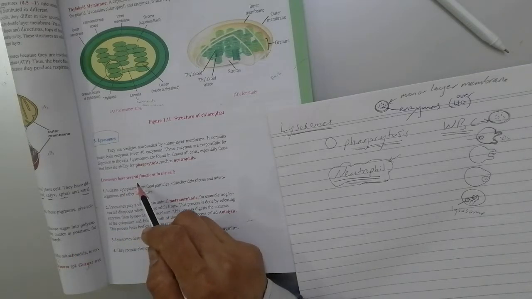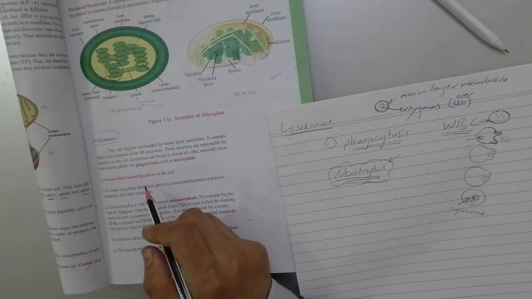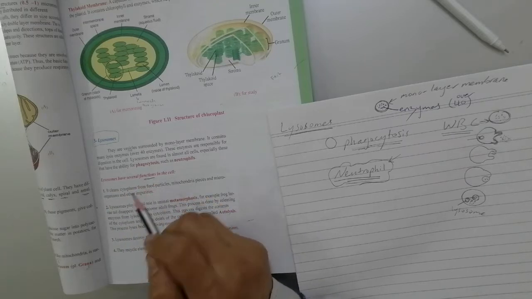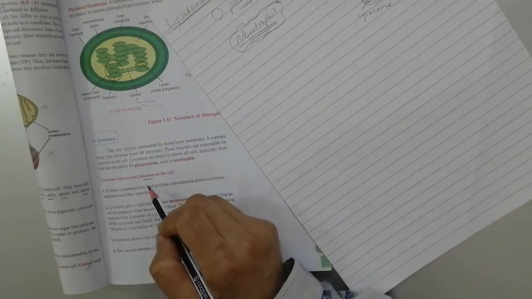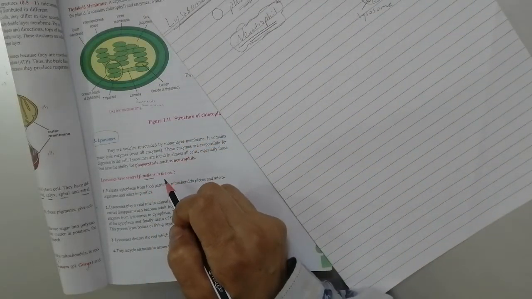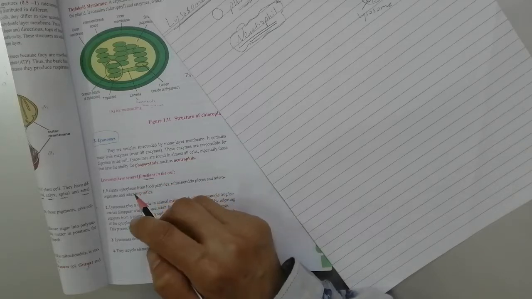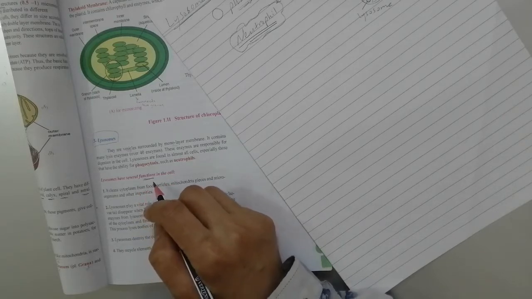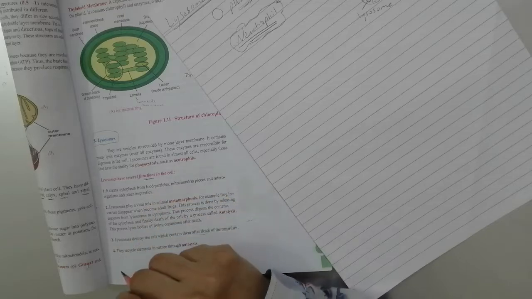Now we come to the important role of lysosomes. Lysosomes have several functions in the cell. What are these functions? What is the role of lysosomes inside cells? They have many functions.